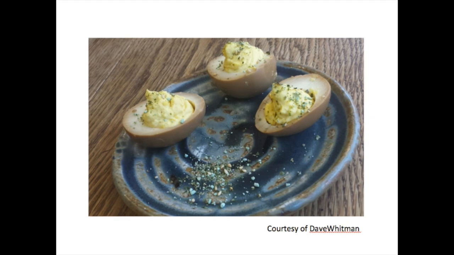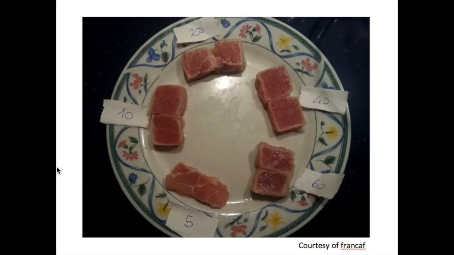Many of you instead decided to look at ceviche and the recipe of ceviche more carefully. And to do this, you put pieces of fish in lime juice for increasing amounts of time. And here is a picture showing this. So this is tuna fish put in lime juice for 5 minutes, 10, 20, 40, and 60 minutes. And what we were interested in here was to see how the pH of the lime juice affected the fish.